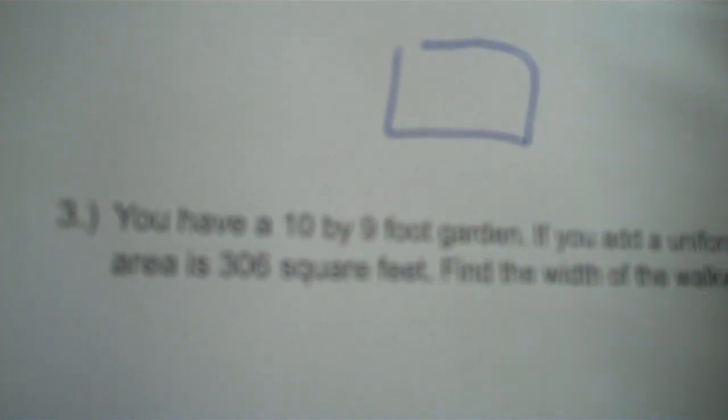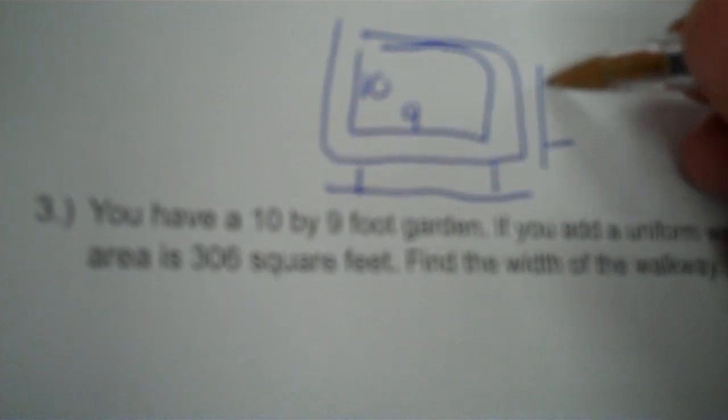Okay, then on our last problem, this is shape. You have a 10 by 9 foot garden. If you add a uniform walkway around the garden, the area is 306 square feet. Find the width of the walkway. So when they're talking about shape, we want to draw the shape. Now I know my length and width inside's 10, but we're building a border around the outside. So recalibrate the dimensions of the whole thing.